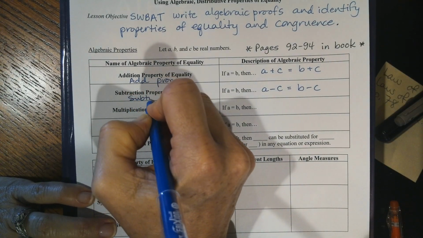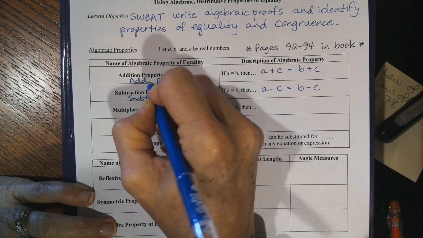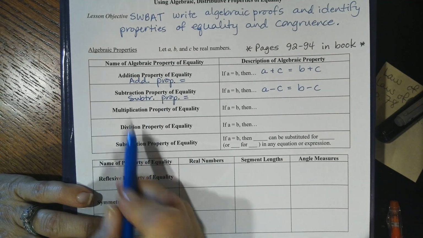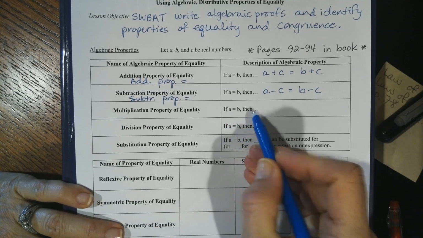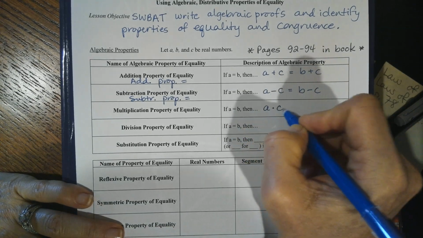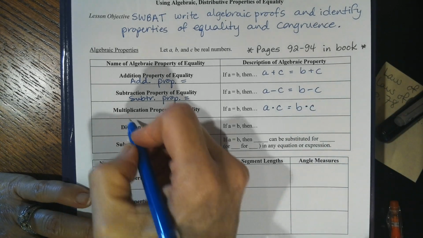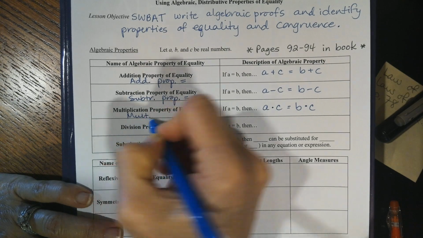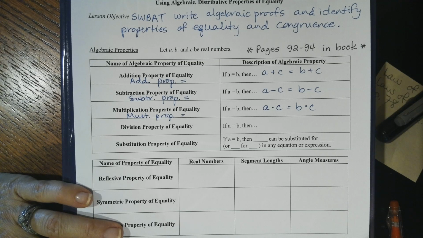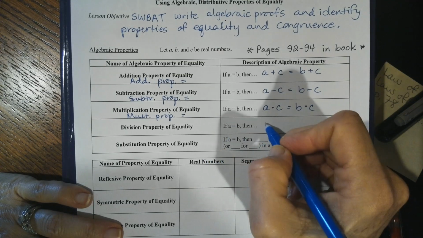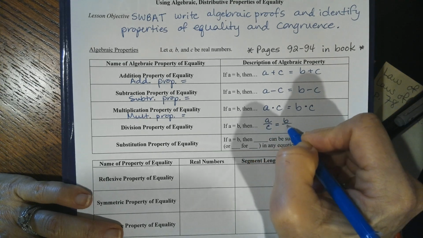And then we have our subtraction prop of equality. You have to put the tr because we have substitution also, so you can't just put sub. The next one says if A equals B, then A times C equals B times C. You can multiply both sides. So this is the mult prop of equality. And you can divide both sides by the same side. So if A equals B, then A divided by C is equal to B divided by C.